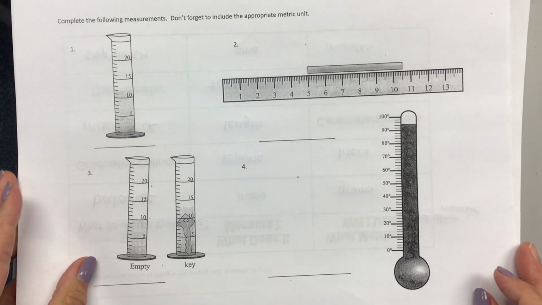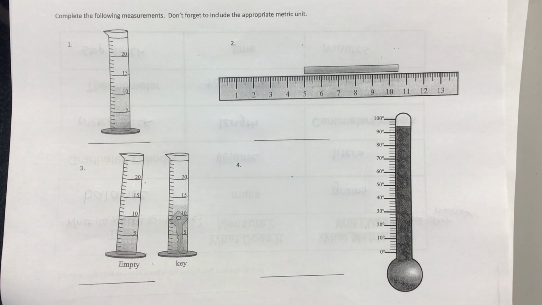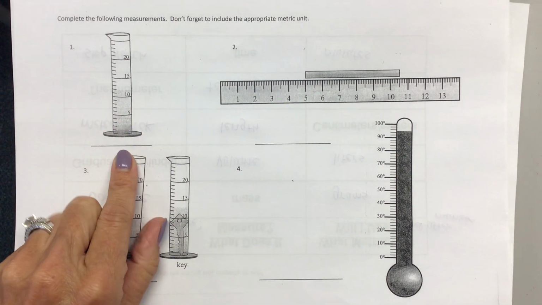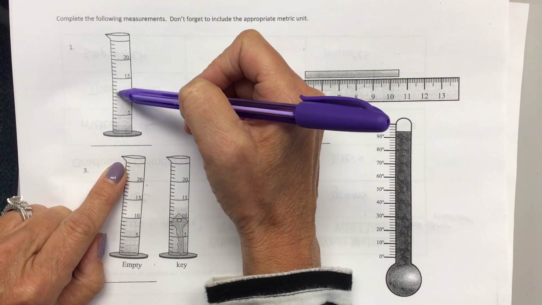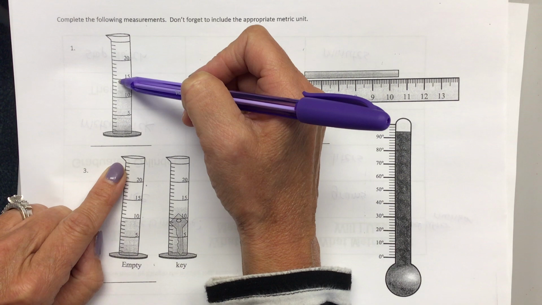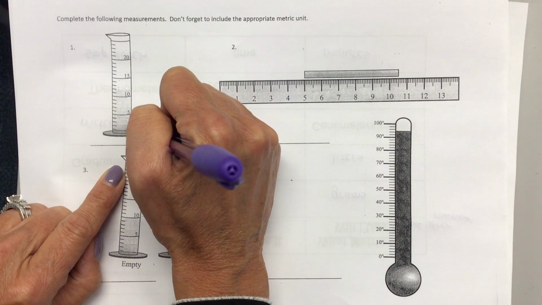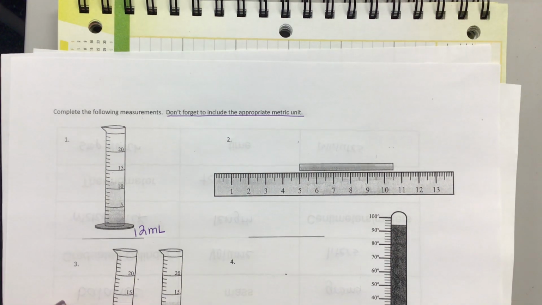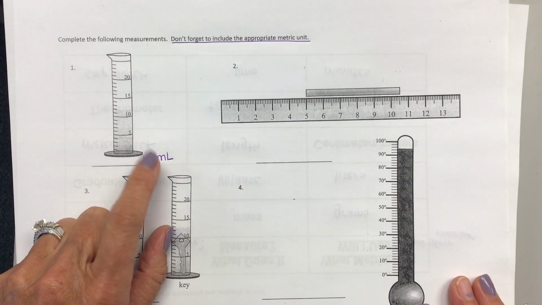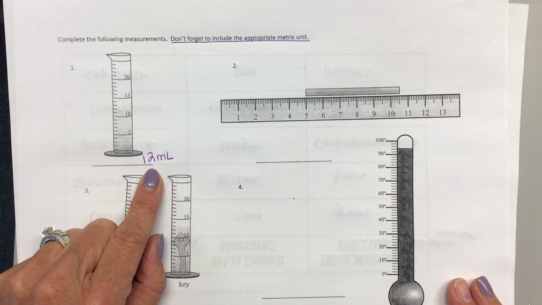Okay, so the next page, again, your redo test will have questions just like this, but they will be different measurements, okay? On this graduated cylinder, we needed to see that it was 5, 10, and these lines represent 1 milliliter. So it was 10, 11, 12, and you had to put the label. Look up here in the directions and underline. Don't forget to include the appropriate metric unit. You have to always have a unit with your numbers. Yes, Kaden? I know what I did wrong. I thought it was going to be 2, 4, 6, 8.